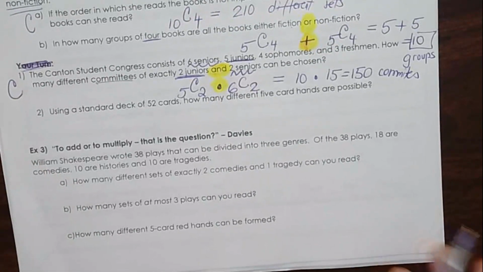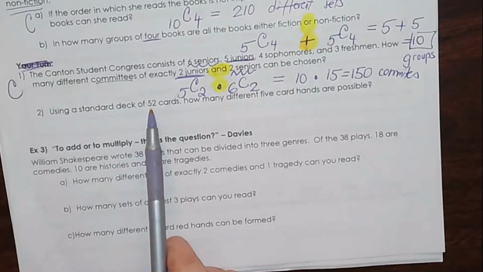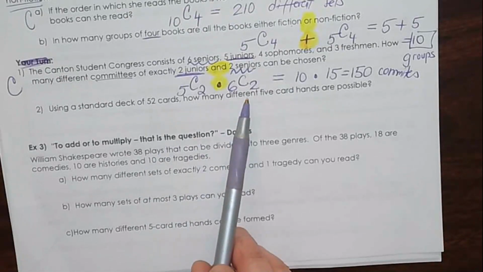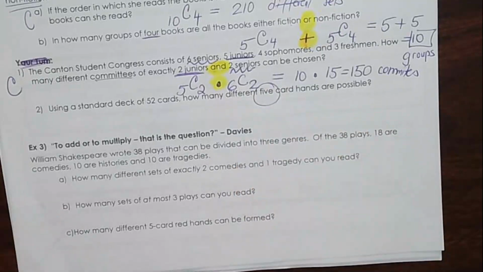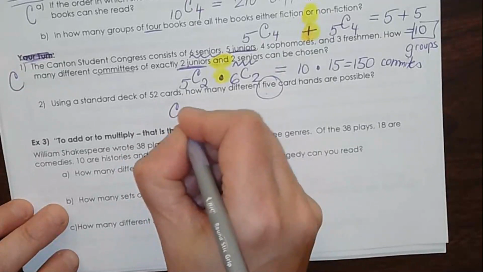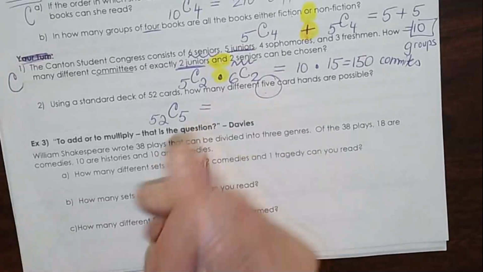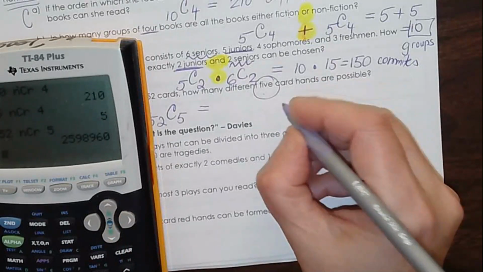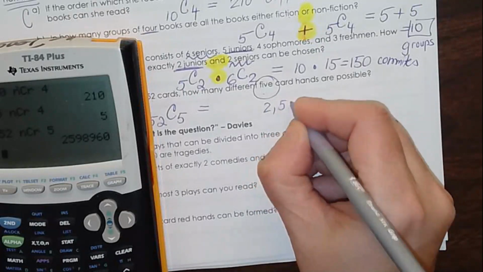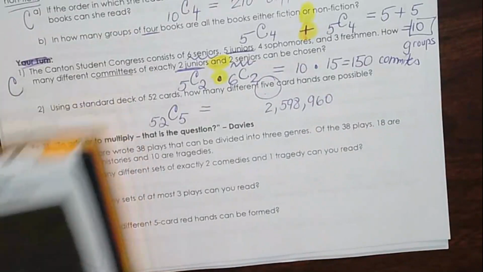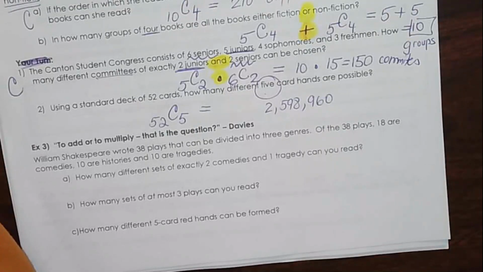Okay. Using a standard deck of cards, I put the cards here. So there's 52 cards in the deck of cards. How many different 5 card hands are possible? So we're picking 5 out of 52. So 52 choose 5. So that will be 2,598,960. Hold on, let me figure out how to, I think this is pause.